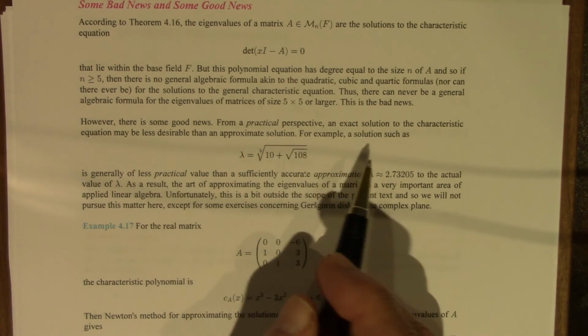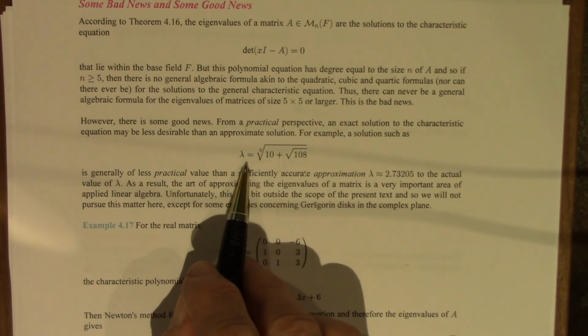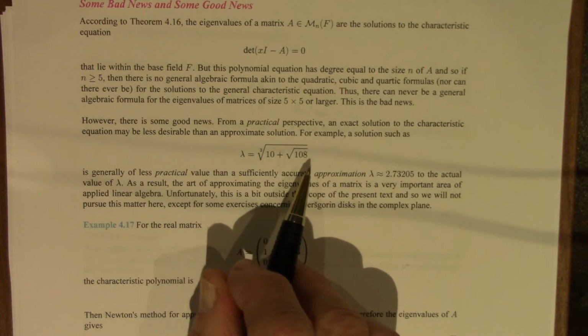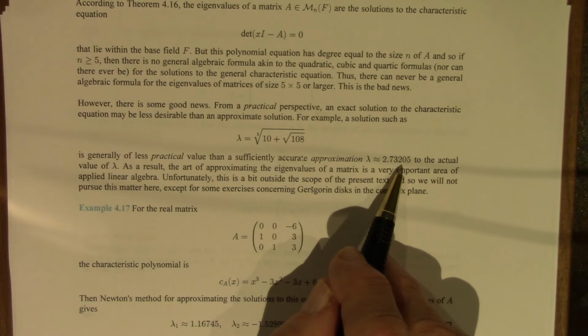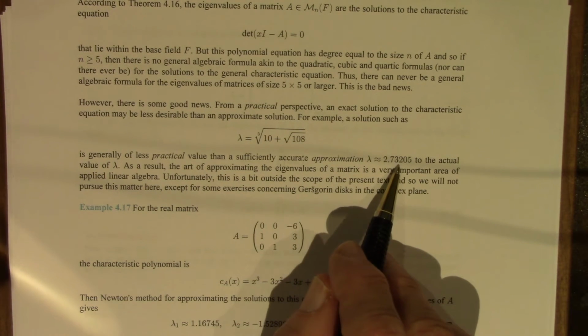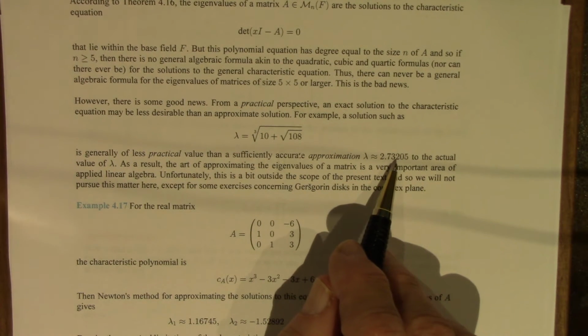If, for example, a solution to the characteristic equation looked like this, that wouldn't be of immediate practical use. If you approximate it sufficiently, you might get something like this, which might be much more useful when it comes to computation with the eigenvalues.